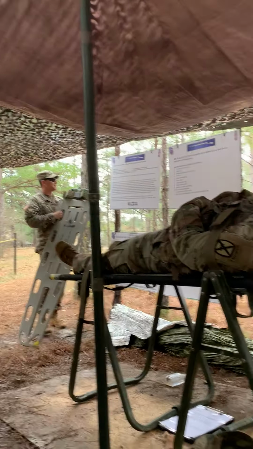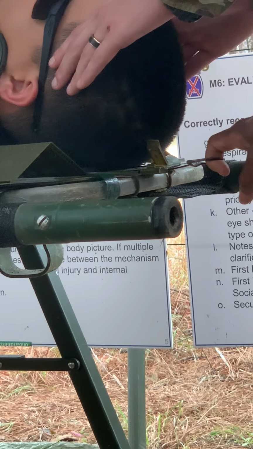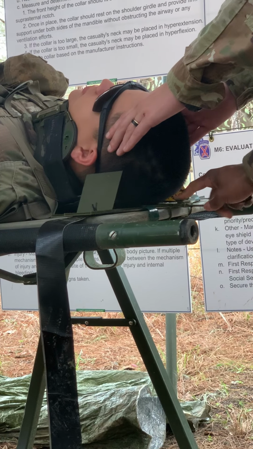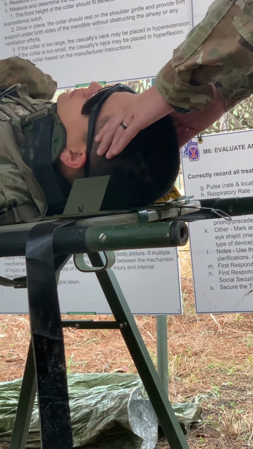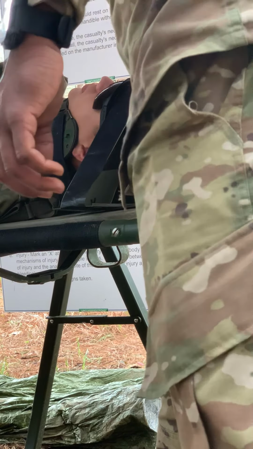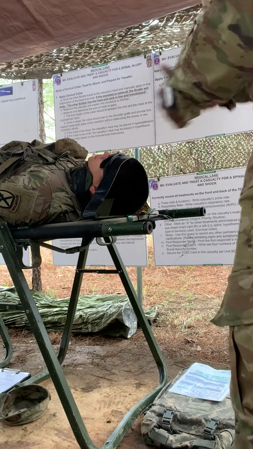All right. Like Sergeant First Class Ringer stated, I'm going to lift up on this latch, pull back on the lever, stabilizing the casualty's head onto the immobilization block, lock that in place, and then I'll place the Velcro strap over top of the casualty's head, securing it to the spine board and litter, and now your casualty is fully immobilized.